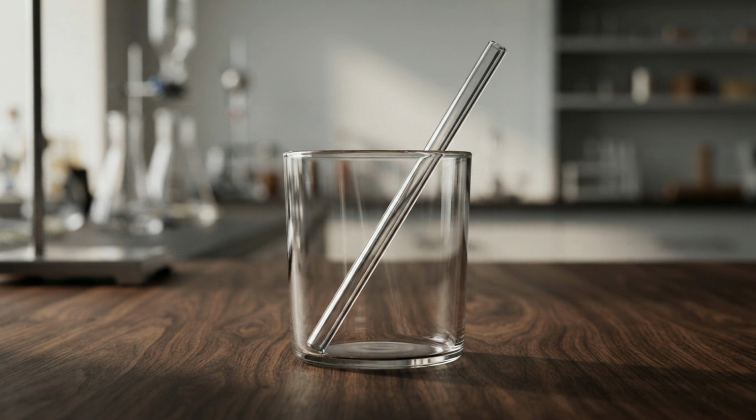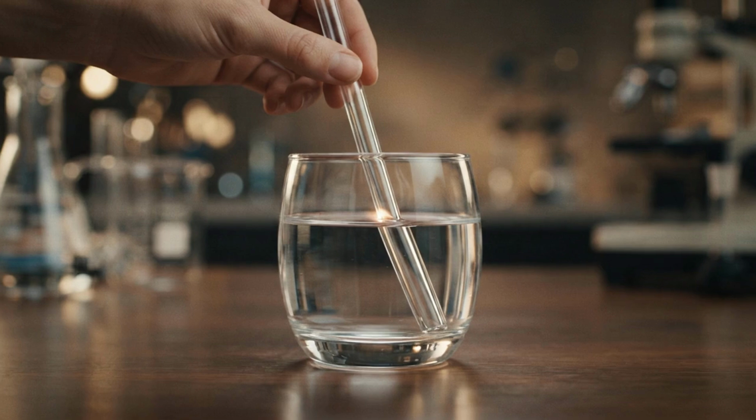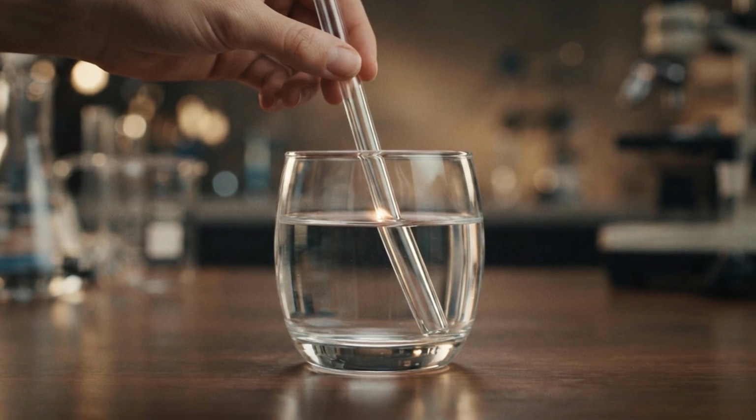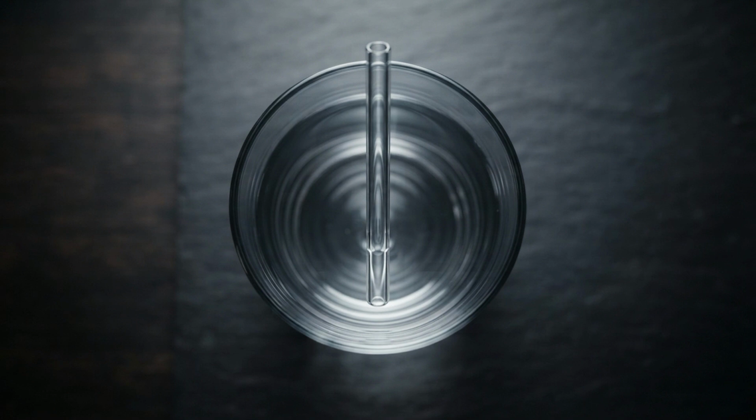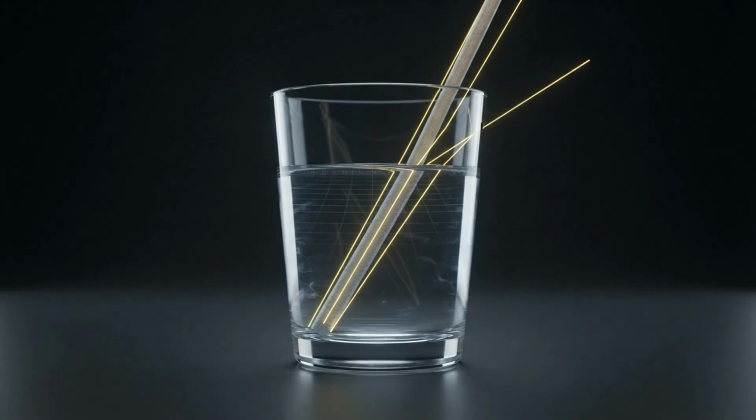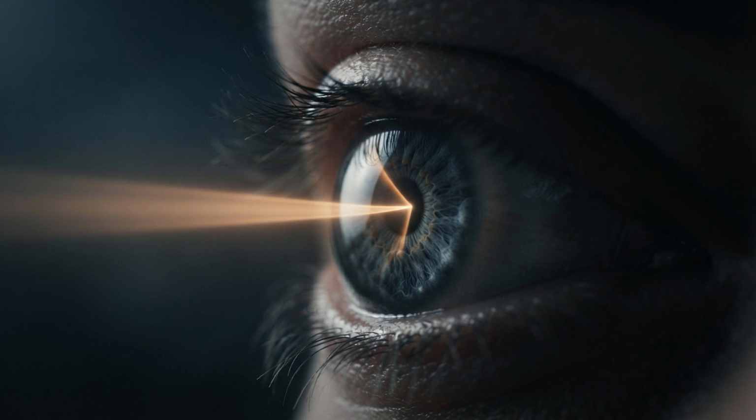Why does a straight straw look bent when you put it in water? The straw does not change shape. The light coming from the underwater part changes direction before it reaches your eyes, so that part of the straw appears to be in a different place. This effect is called refraction. It happens when light passes from one transparent material into another, such as from water into air.